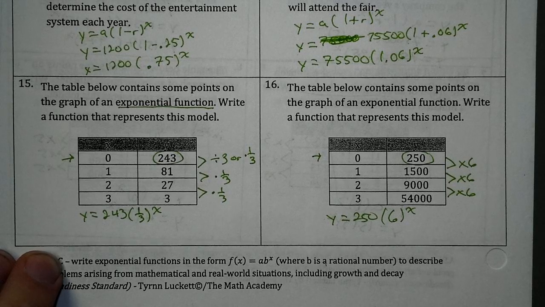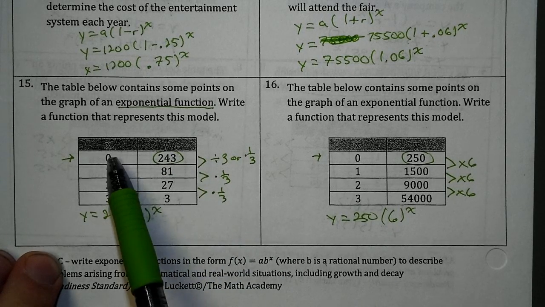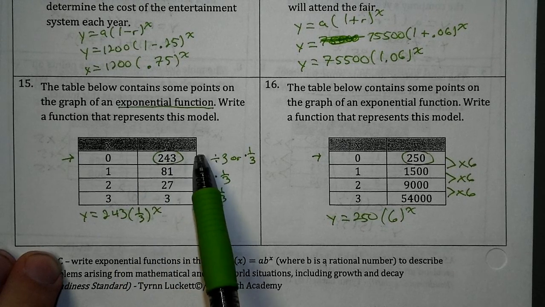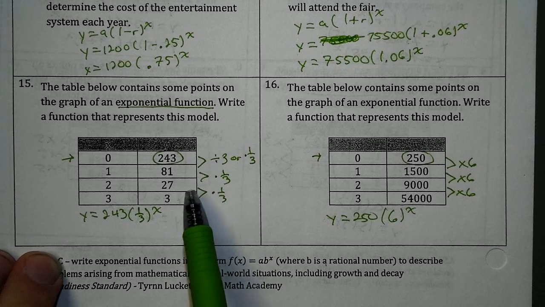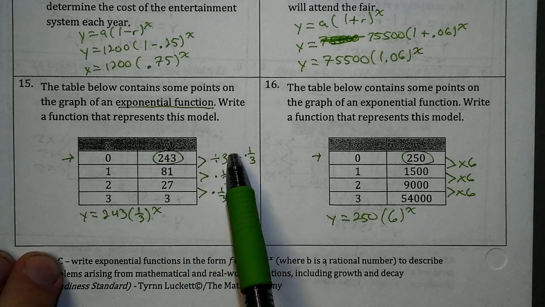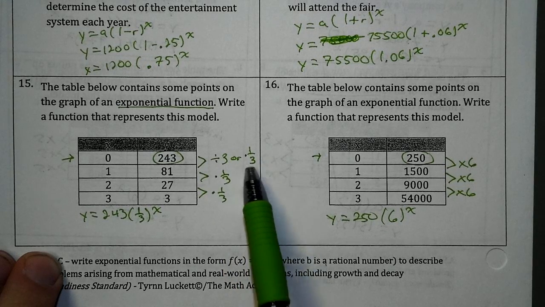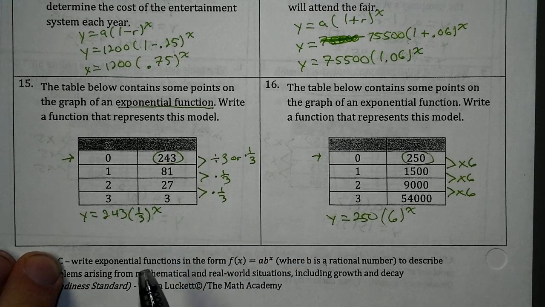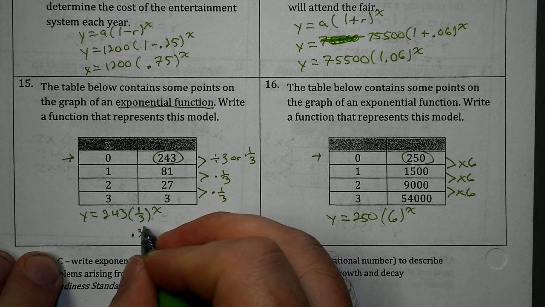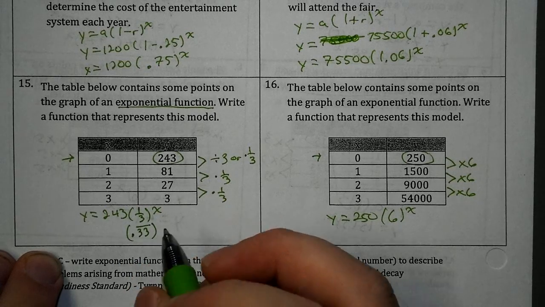And here are the answers for 15 and 16. So on 15, I know you're probably going to use the regression from your calculator. I went ahead and showed you how to do it by hand. So your initial value was 243. That goes for my A. And these were each dividing by 3. But since it's set up as multiply, to get the same as dividing by 3 by multiplying, you multiply by 1/3. So that's where the 1/3 comes from. If you did this in your calculator, you're going to get 0.33 repeating. Both of those are the same value.